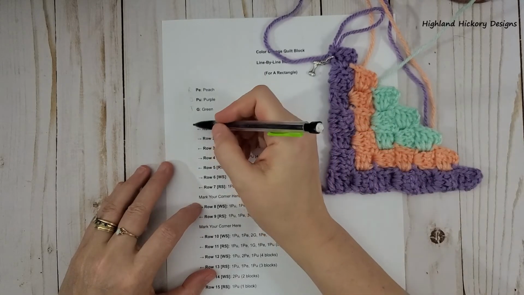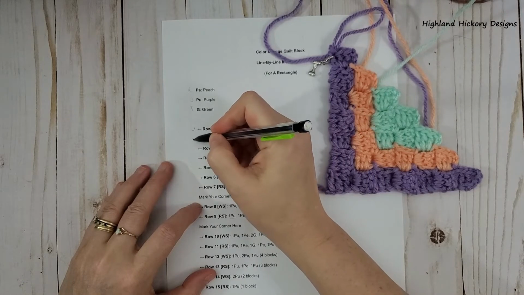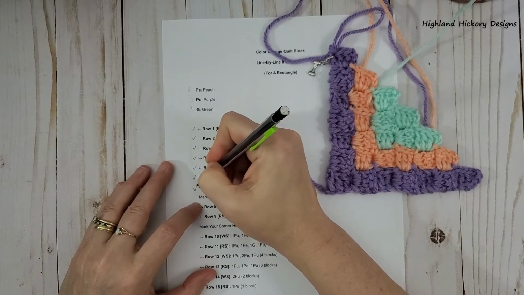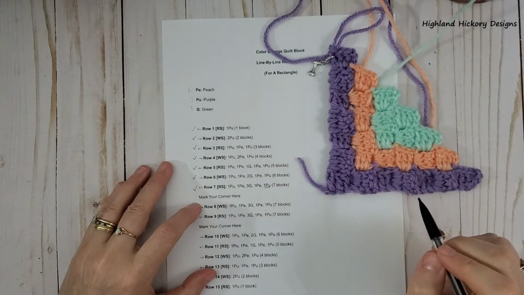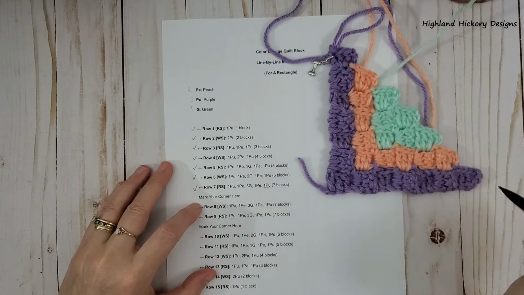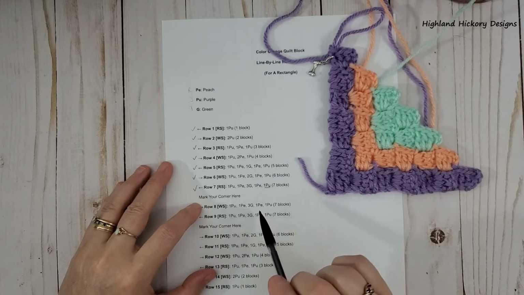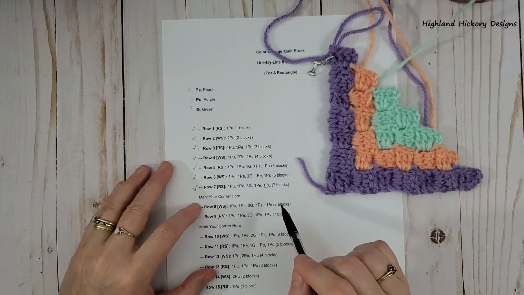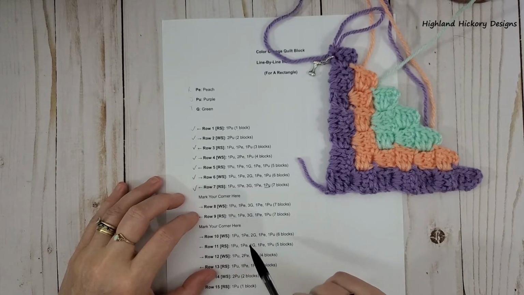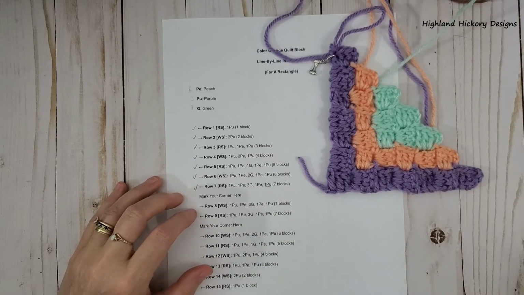Also, I forgot to mention, it's a good idea to mark off each row as you complete them, so that if you have to put your project down and come back to it later, you know exactly where you are. You don't have to count any blocks or rows to find your place again. So anyway, let me hurry up and do row 8 and row 9 so I can show you what you do for your next corner.